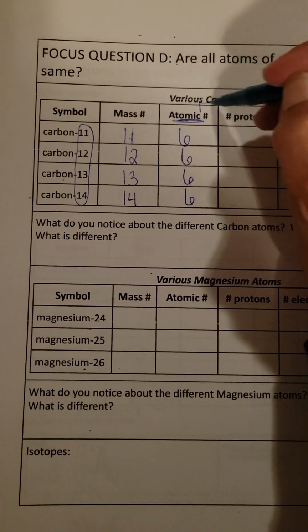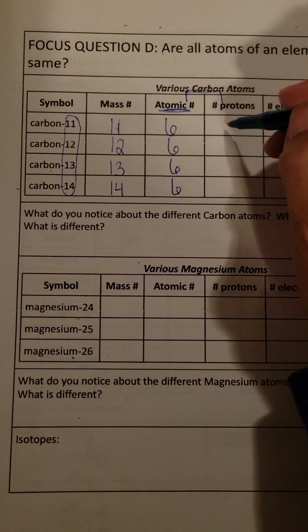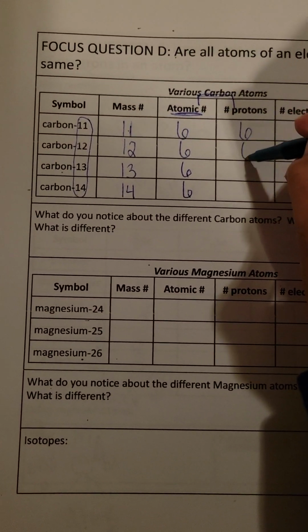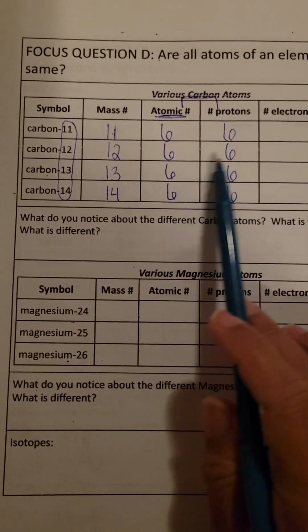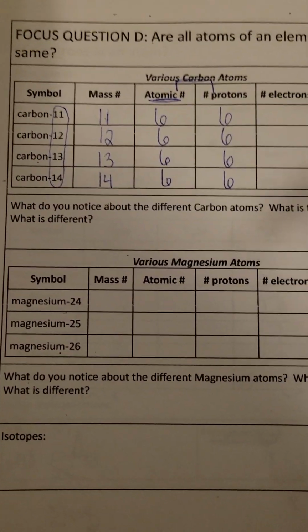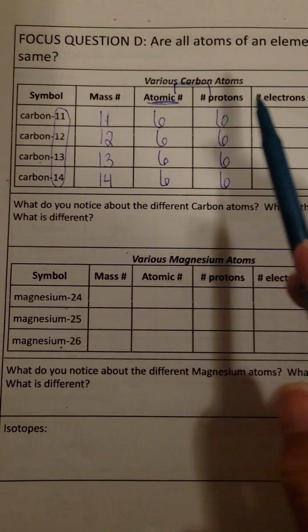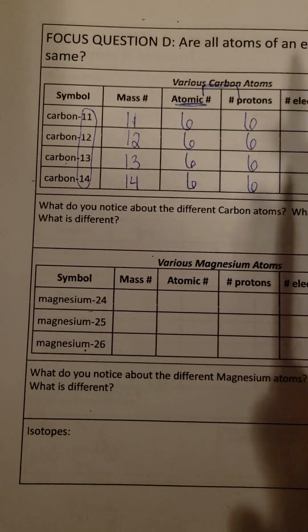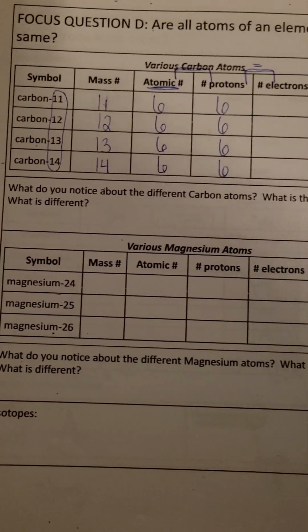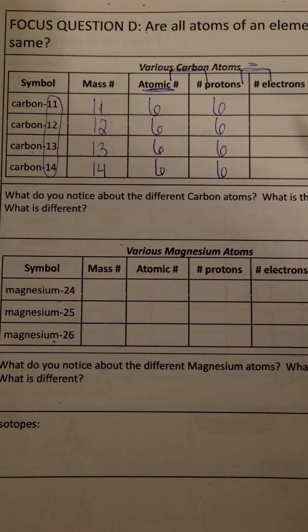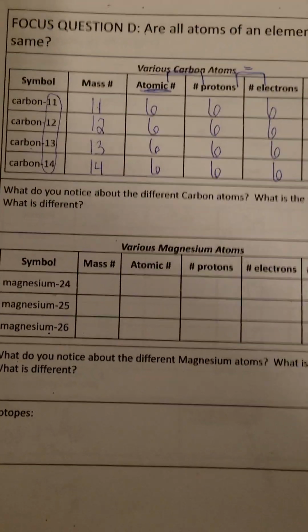We know that atomic number and number of protons are the same. So no matter which carbon we have, they have the same atomic number and the same number of protons. Remember we learned yesterday that those two things identify an element. If they don't have the same atomic number, then they're not the same element. Remember that protons and electrons, in neutral atoms, are equal because the positive and the negative charges have to balance out. So we also have 6 electrons.